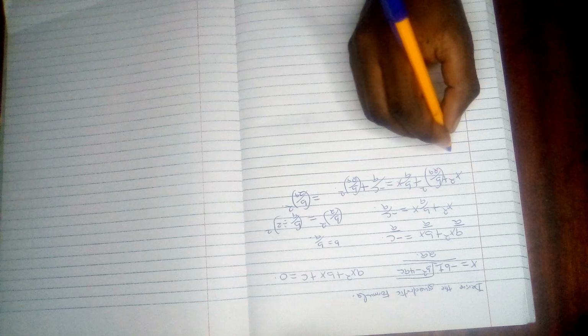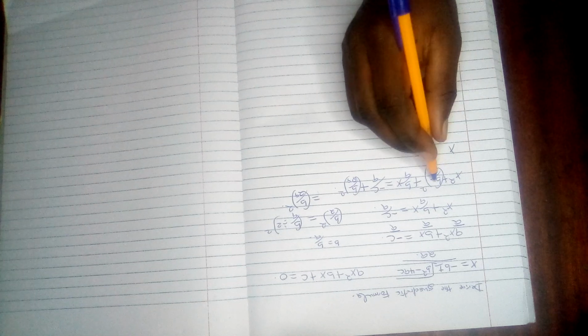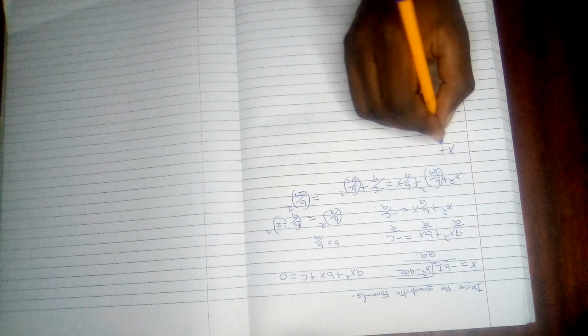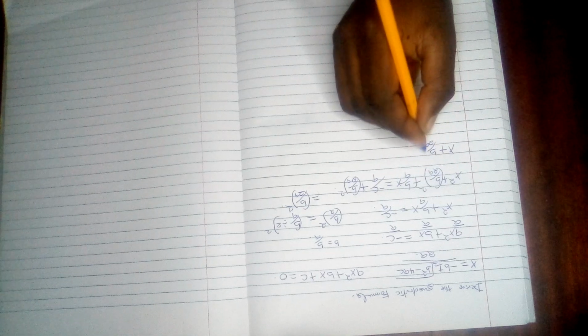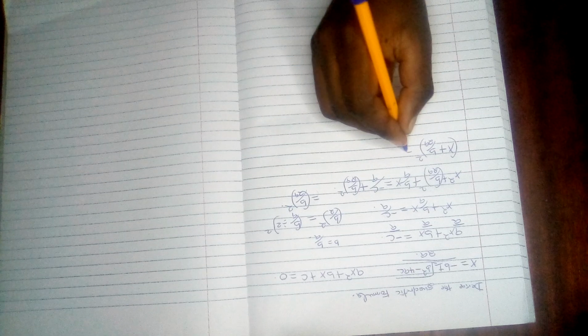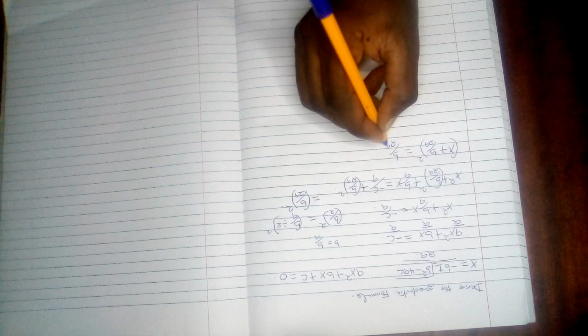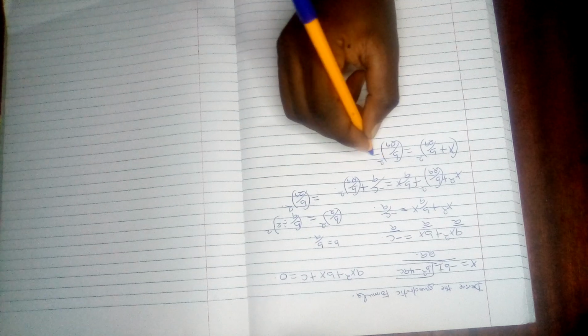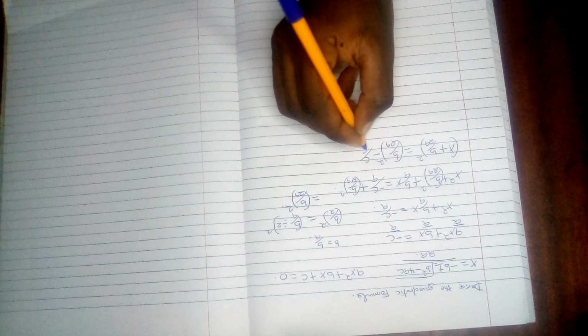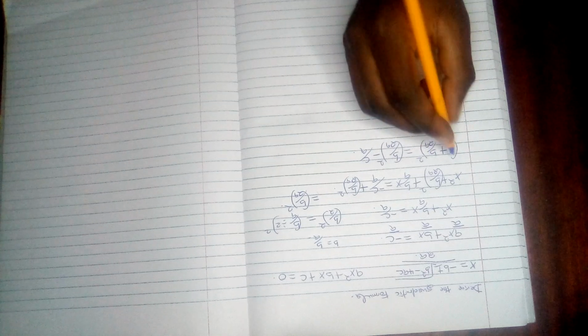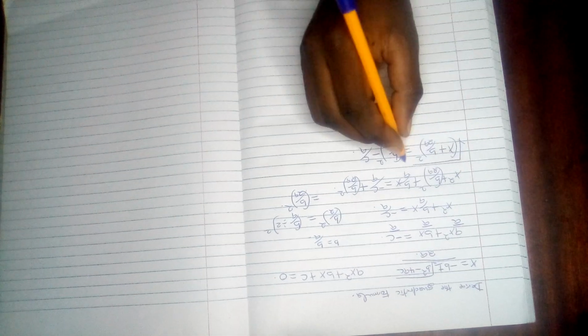So we'll have x plus b over 2a squared is equal to b over 2a squared minus c over a. Since we have this, we'll find the square root of each side.